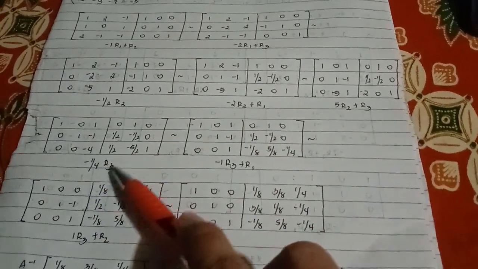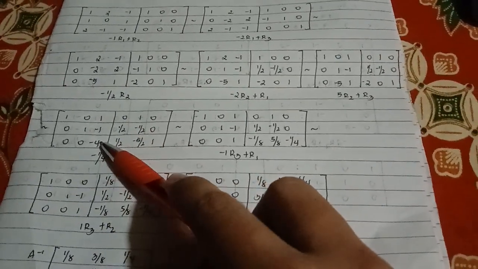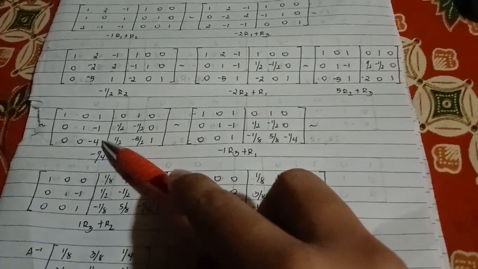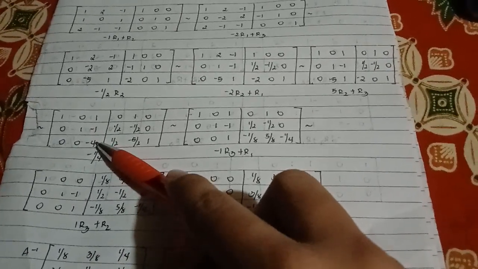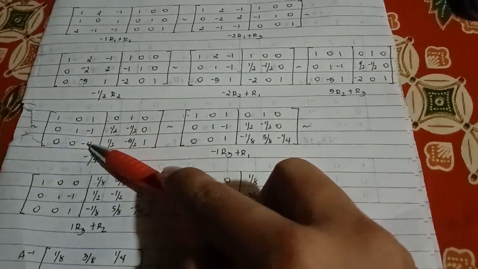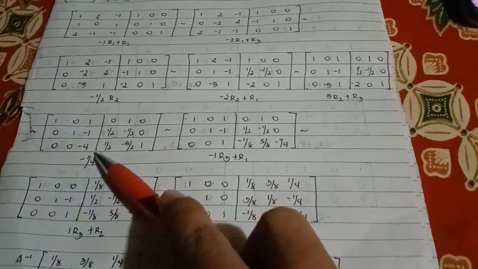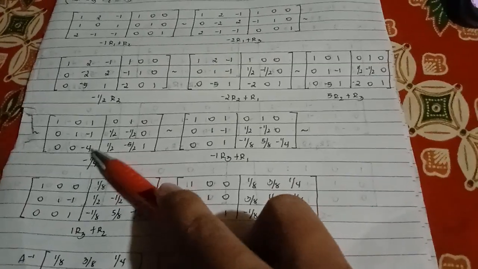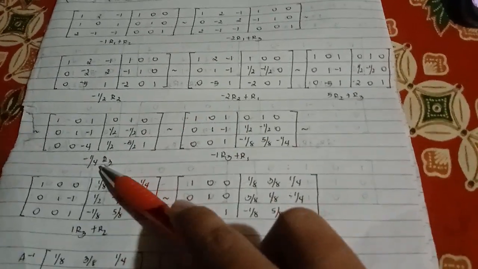So the next goal is row 3. As you can see in row 3, the third column is negative 4, and what it should be is 0, 0, 1 in the third column. So to make it 1, we multiply it by negative 1/4.